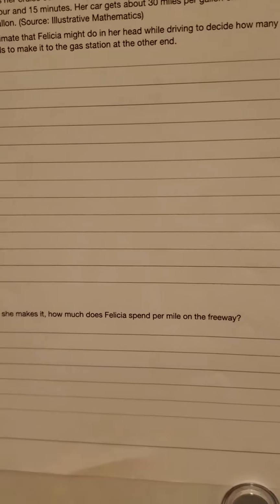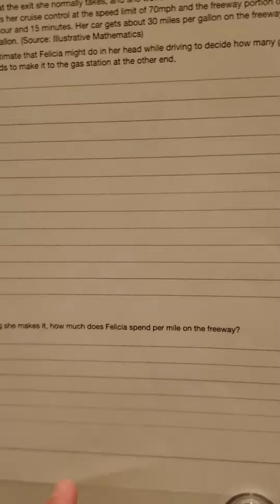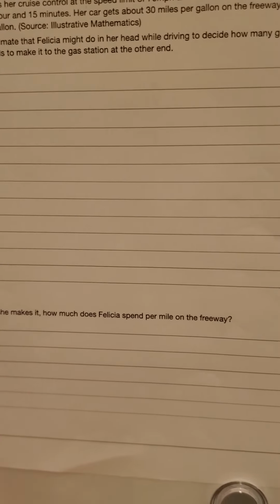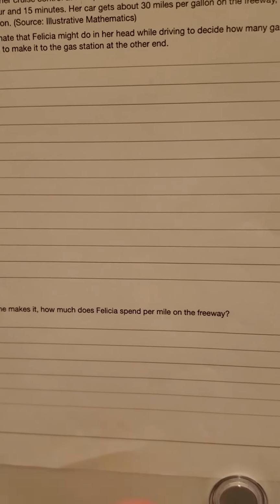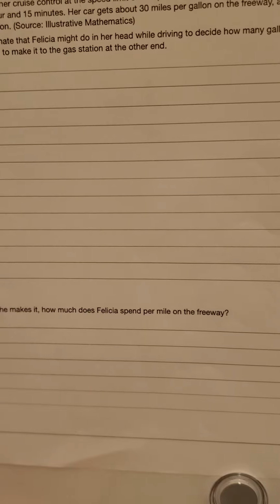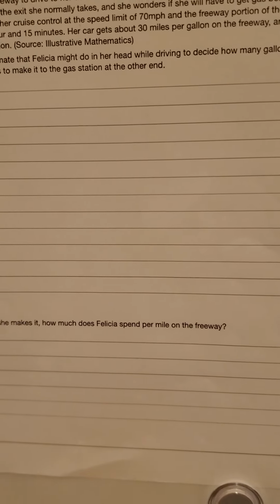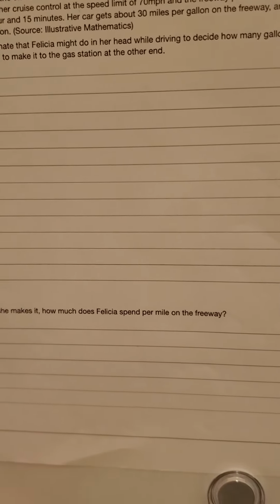All right, and then assume she makes it. How much does Felicia spend per mile on the freeway? That one you got to figure out, okay, well, if it's X amount of miles and it's $3.50 per gallon, and she gets 30 miles per gallon, so you got to think about that and answer that, all right?